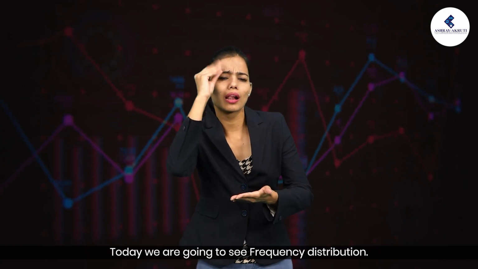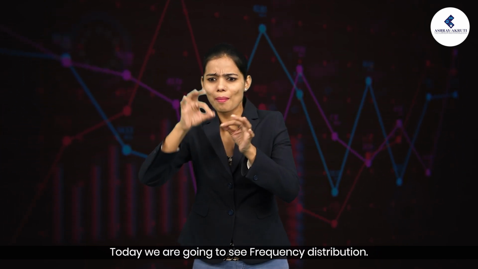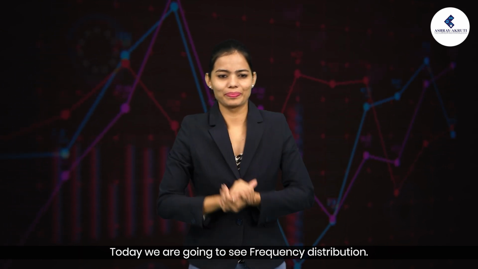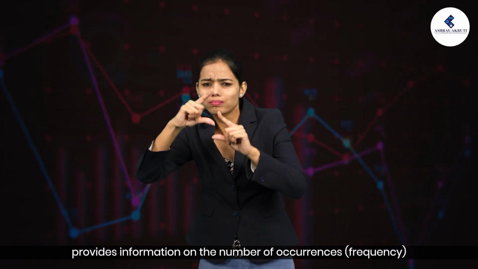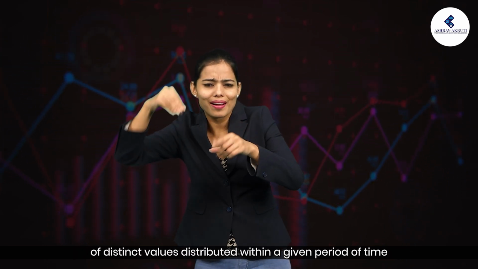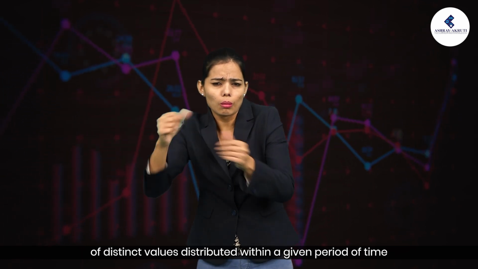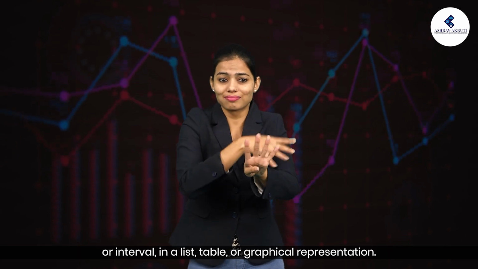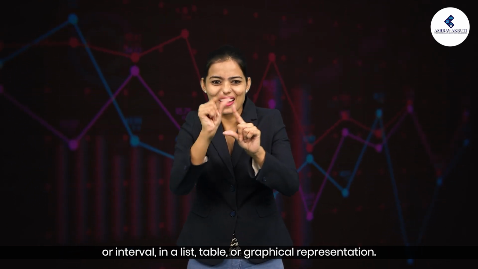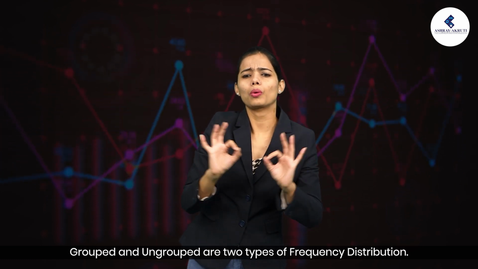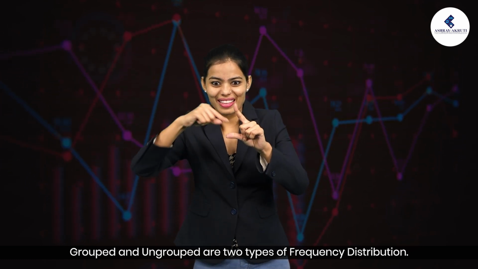Today we are going to see frequency distribution. Frequency distribution in statistics provides information on the number of occurrences, or frequency, of distinct values distributed within a given period of time or interval in a list, table or graphical representation. Grouped and ungrouped are two types of frequency distribution.